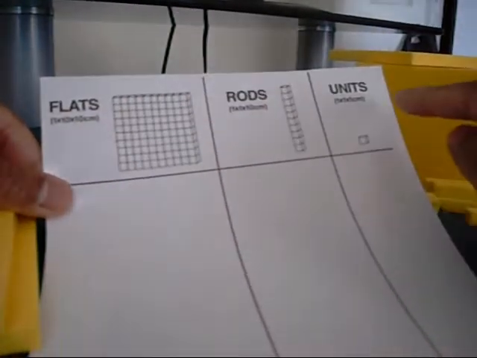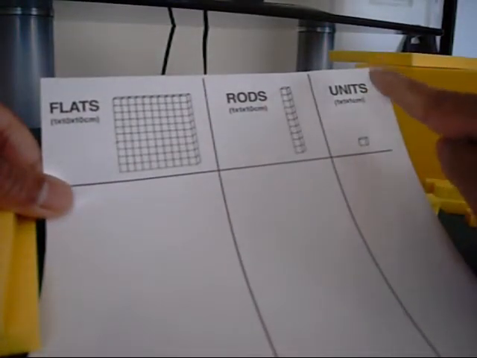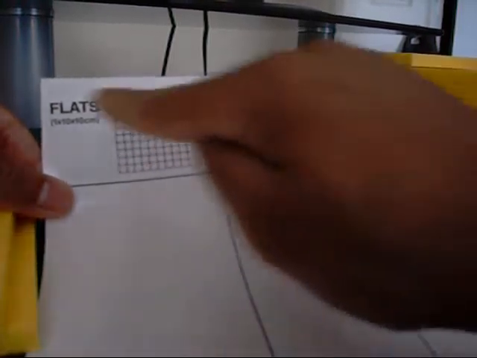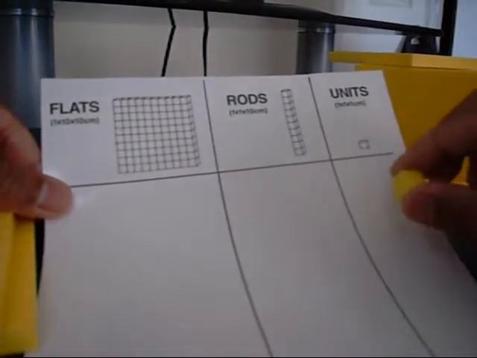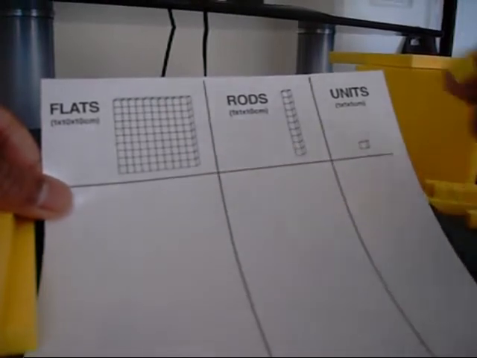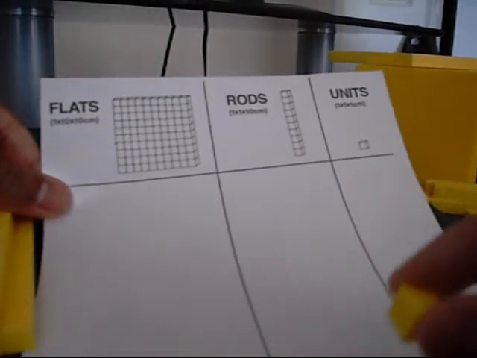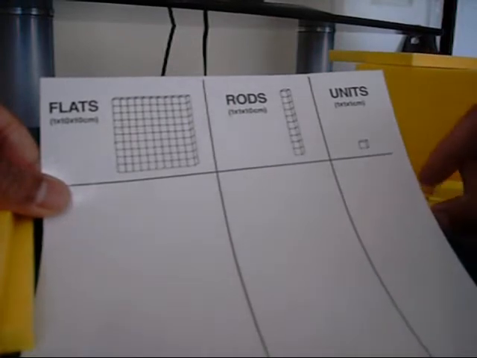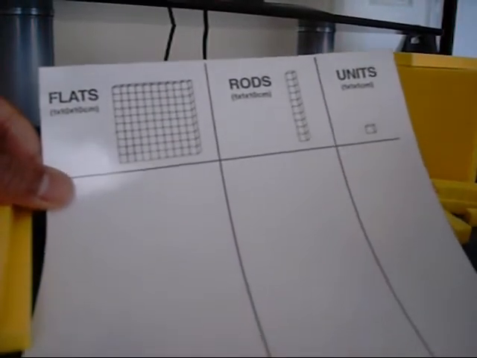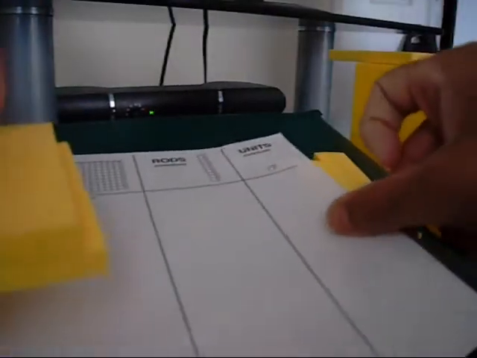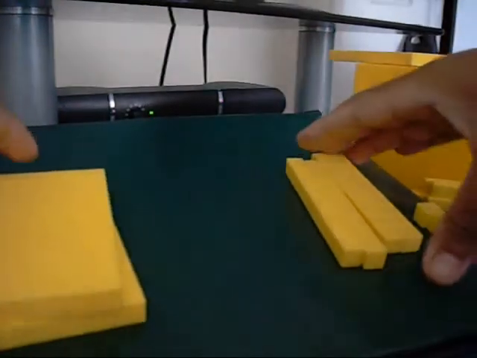Me personally, I like referring to them as units, rods, and flats. It just seems more concrete for the kids, and it's a name, it's not a number. So it's not 5 ones, it's 5 units, and it's very straightforward and, I guess, concrete for the kids. For today's case, since we're just doing introductory concepts, I wouldn't even use the sheet. I just wanted to show it to you.